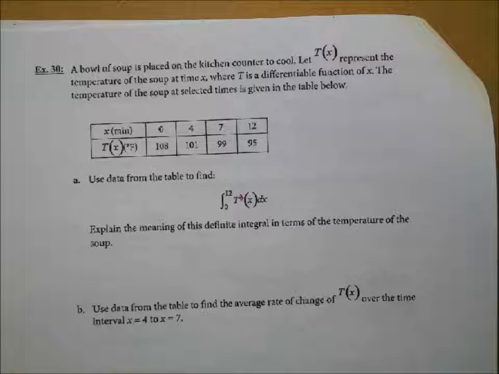Correct. This is a rate of change. This is like the total change.